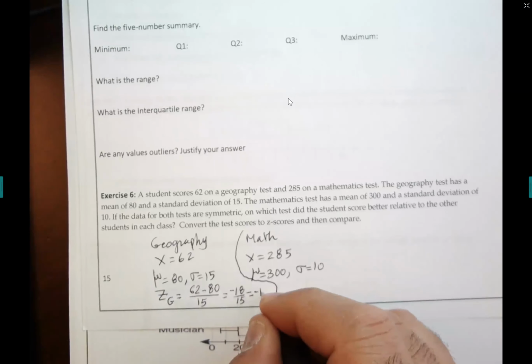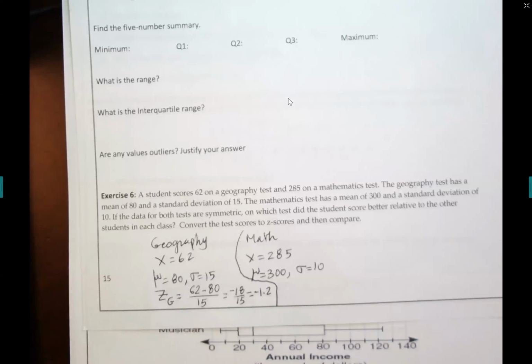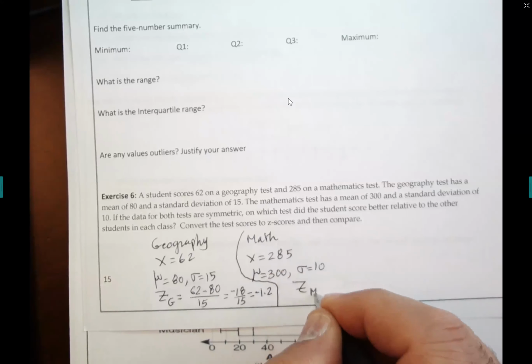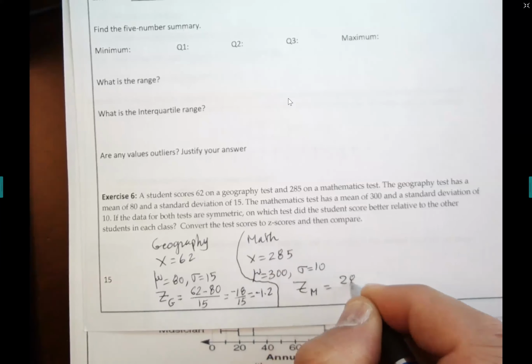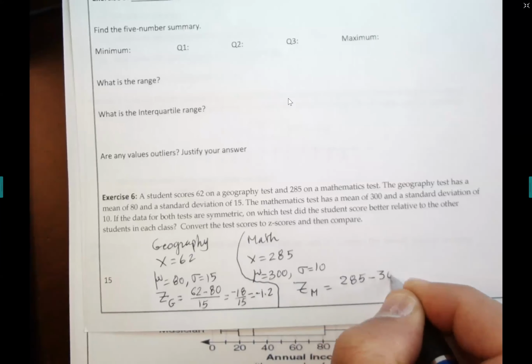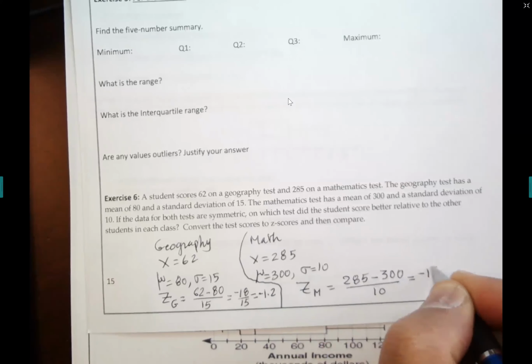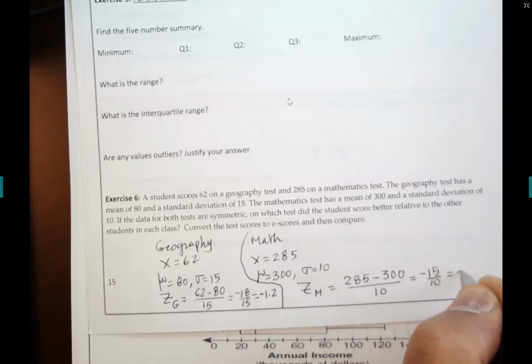That's bad news, below average. Okay, let's see this one now. Z of math, 285 minus 300 divided by 10, which is negative 15 divided by 10, which is negative 1.5.